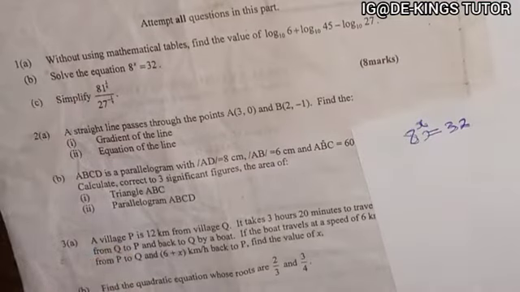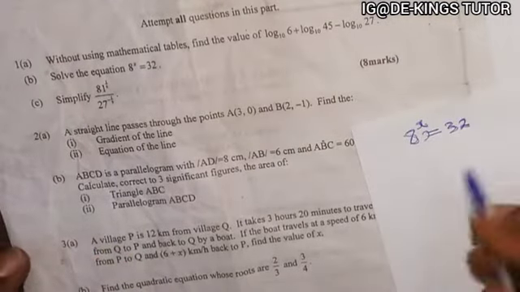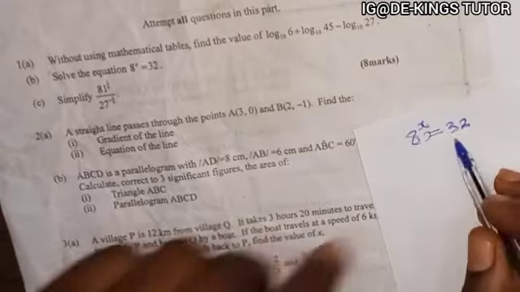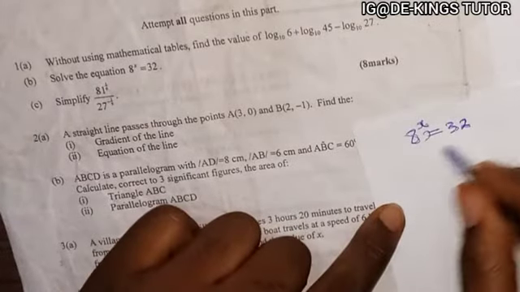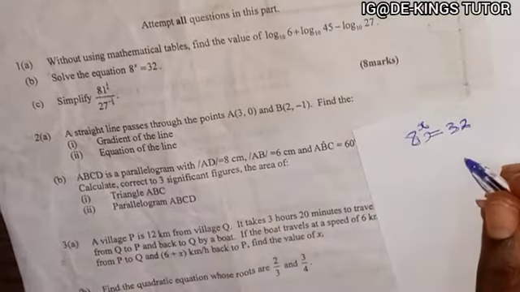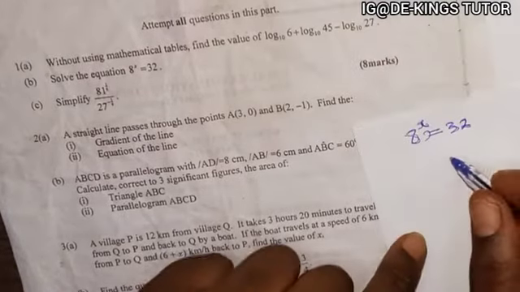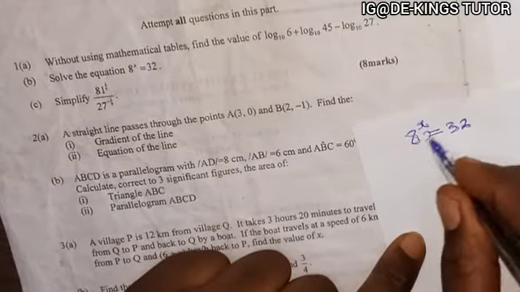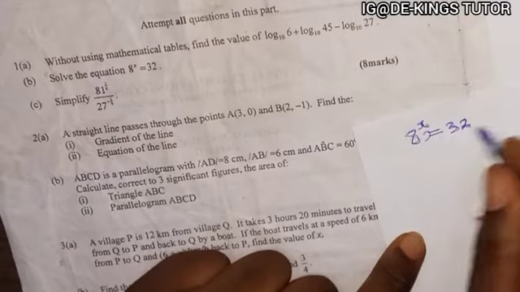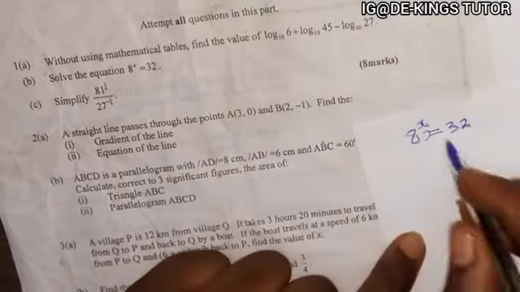This is an aspect of index equation. To solve this, you just ensure you make this in terms of index notation. To solve this, it means we have to solve for x.